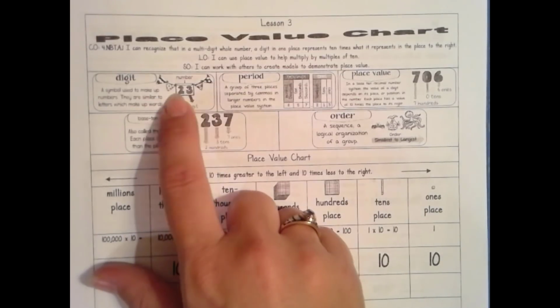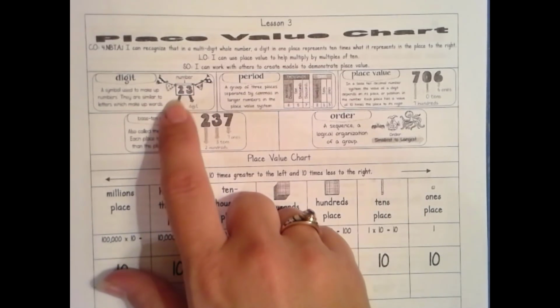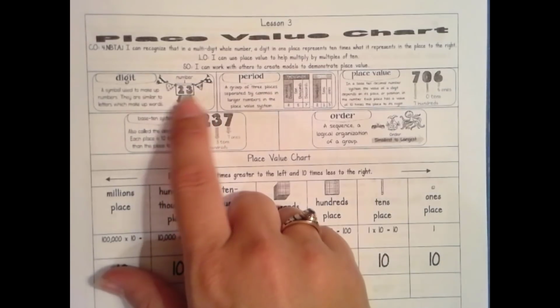So here we have a 2-digit number. A 2 and a 3 make 23. Those are 2 separate digits that make this number of 23.